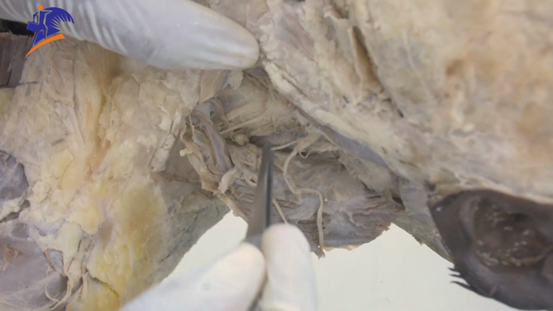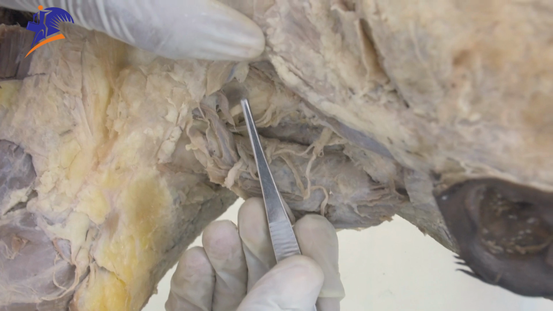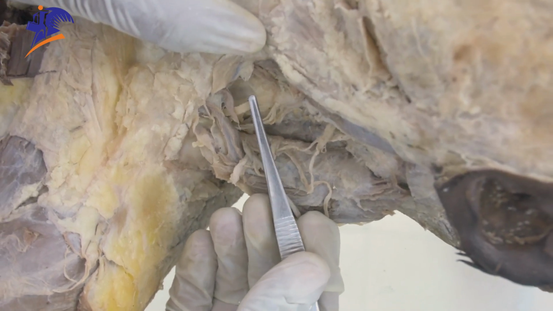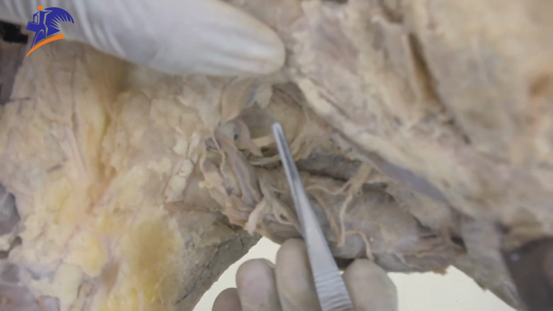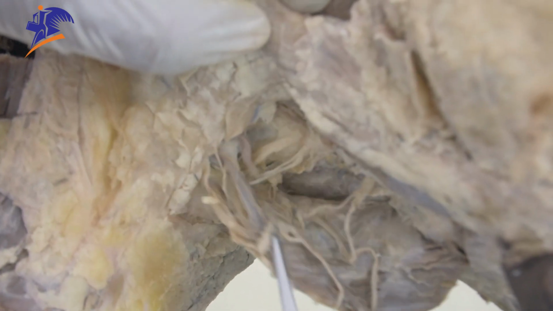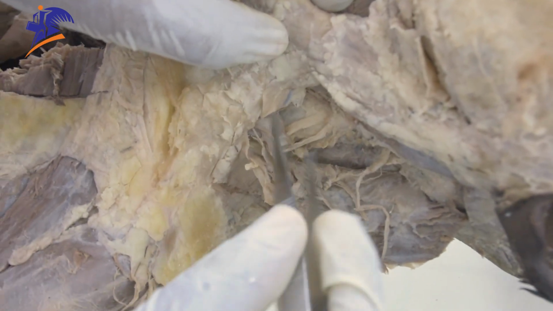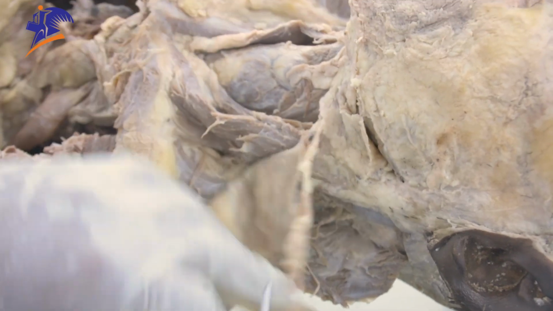This is one of the branches of the cervical plexus, and this is a very important nerve, the accessory nerve. It is one of the most important structures in the posterior triangle. It innervates the sternocleidomastoid and the trapezius muscle. In addition to nerves, we will find vessels, fat, and lymph nodes.